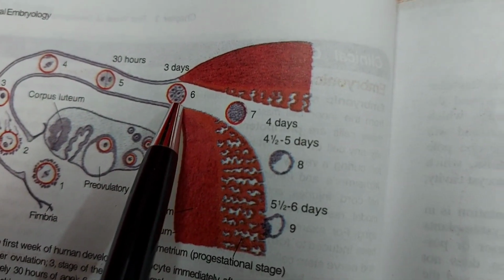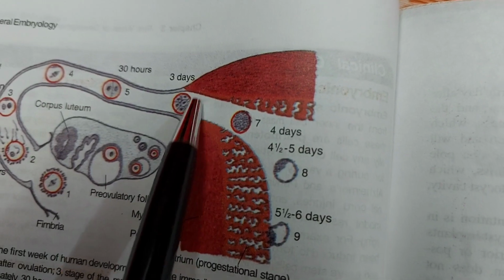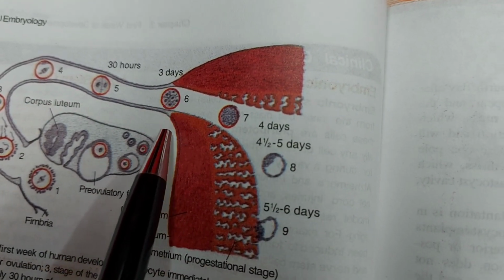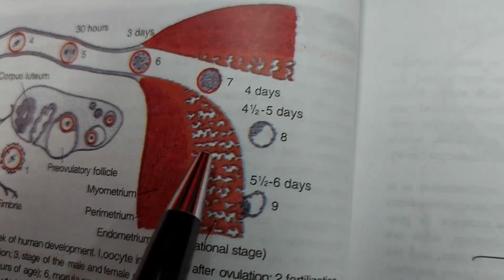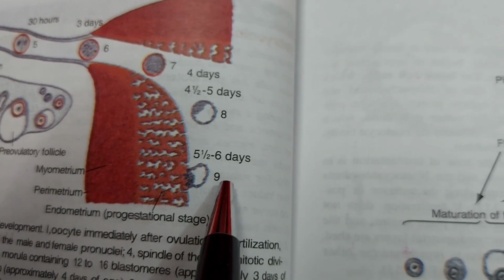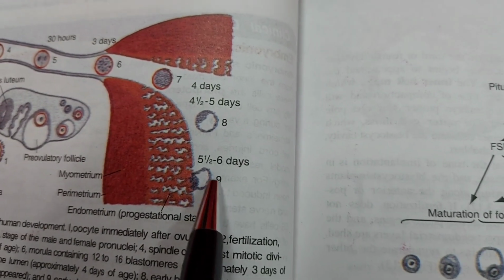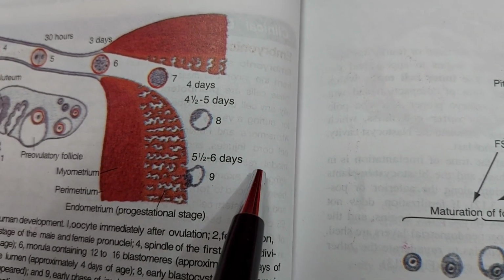Here is the morula stage, and this is the blastocyst, and it implants on the 5th or 6th day.